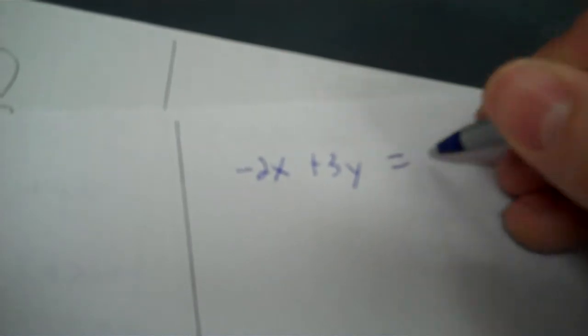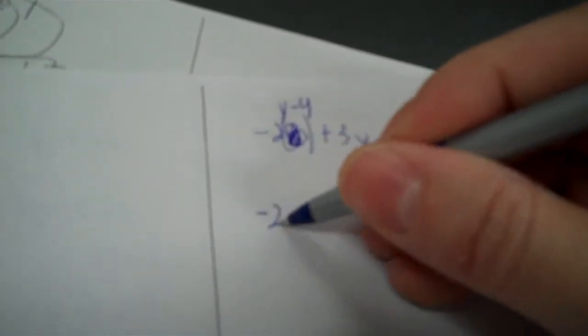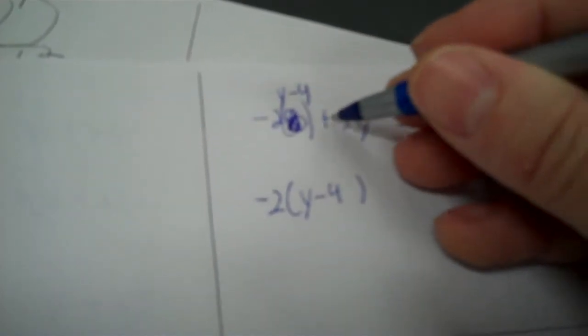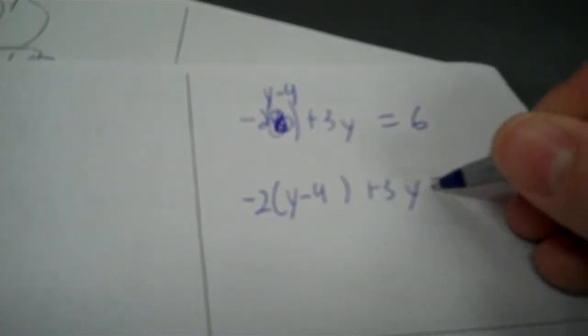Got my x as my base. Circle the other side, and I got the other one, negative 2x plus 3y equals 6. So x is my base, and inside that I put y minus 4. So -2 parentheses, and I fill in the parentheses with the y minus 4. Then after the parentheses, we have plus 3y equals 6. So remember, that's a 1y, that's a -2, and that's a -4. So we got 6 over there.